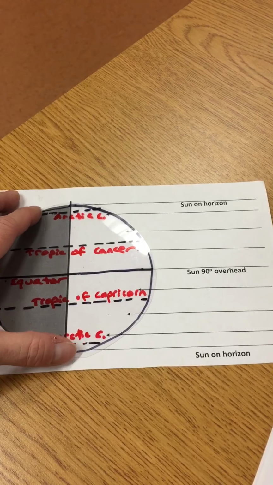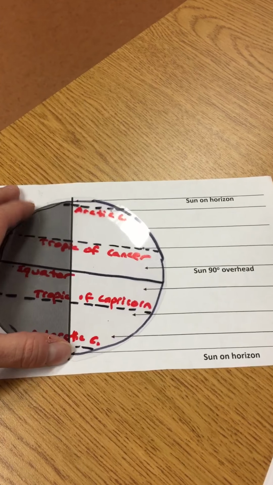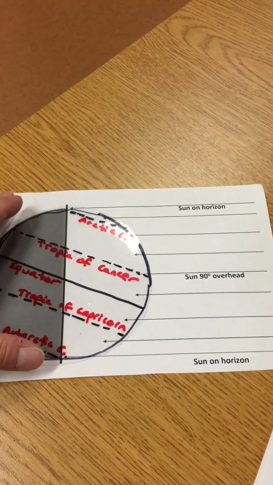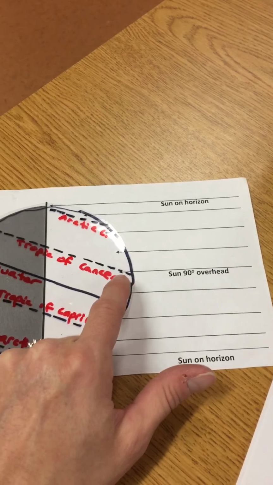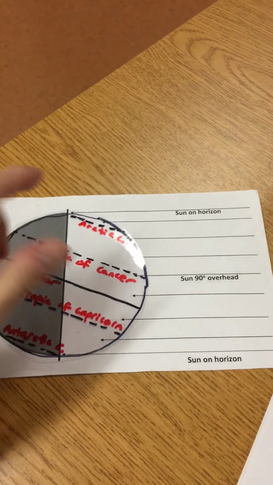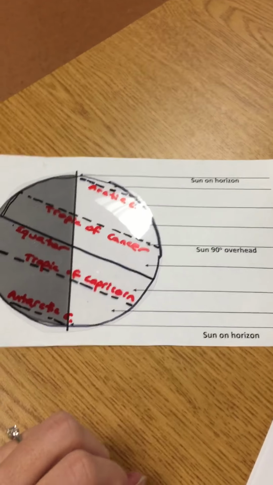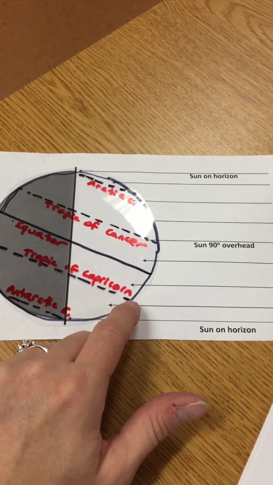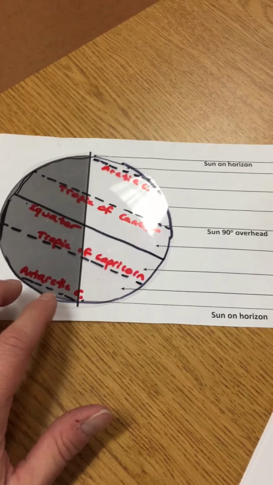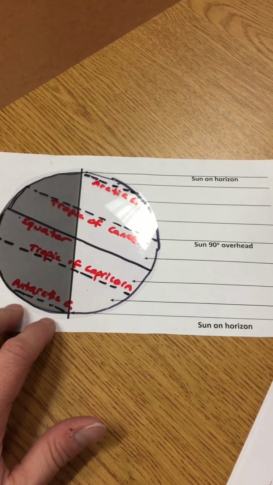again, not the Earth moving on its axis, but how the Earth is positioned in relation to the sun. This is what it looks like on June 21st. Now the sun is directly overhead at the Tropic of Cancer, and the Arctic Circle has 24 hours of daylight. How sweet would that be? Whereas the Tropic of Capricorn has a little bit shorter days, a little less direct sunlight, and it's now the Antarctic Circle who's in 24 hours of daylight.